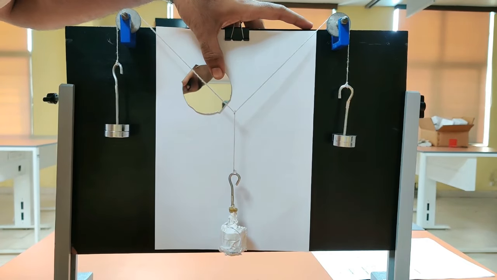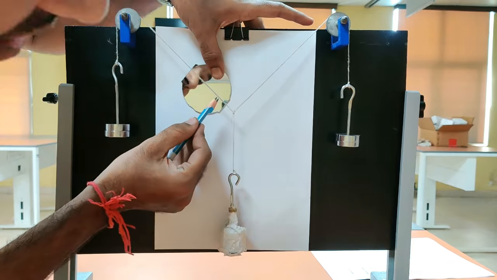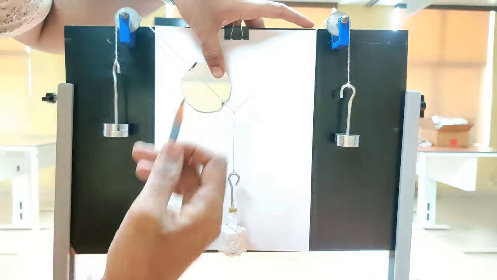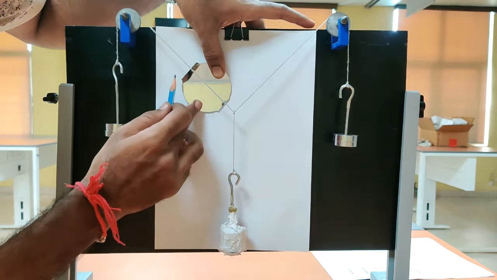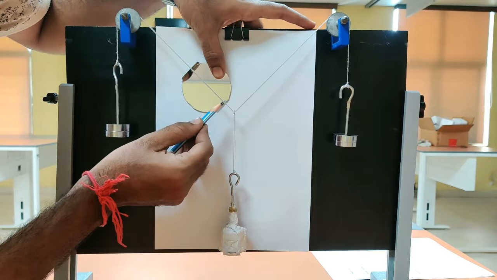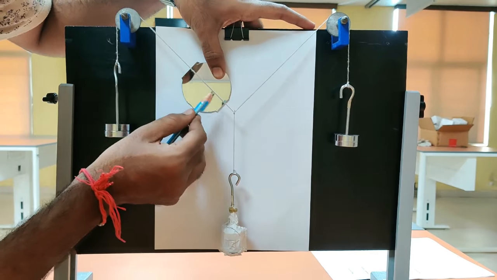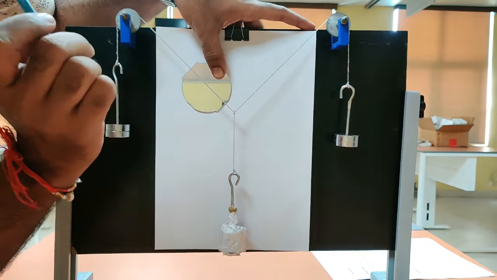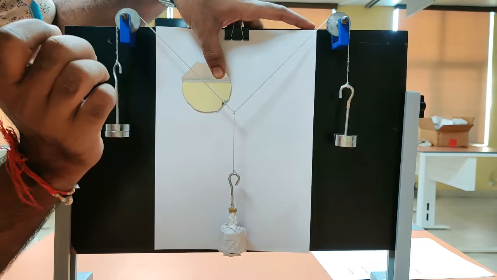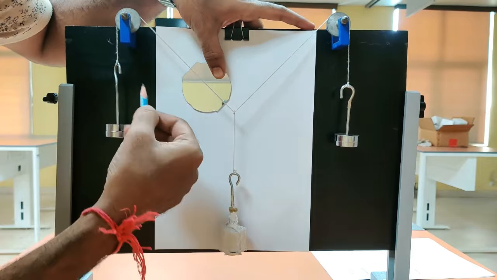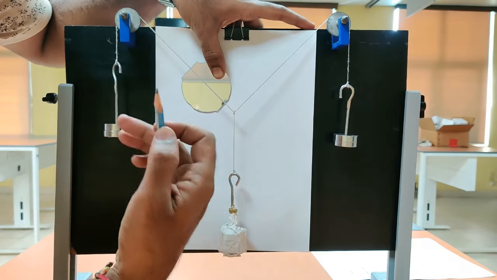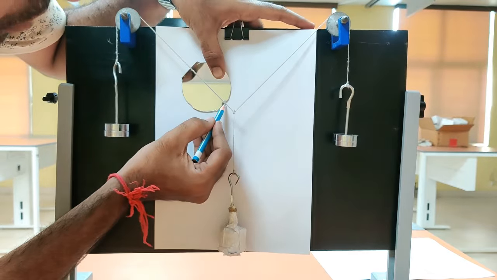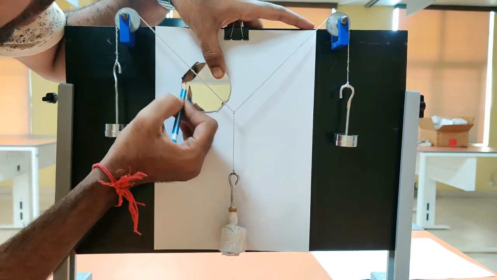Then you will see the thread in front of your eye, and this thread and the image of the thread should both be one behind the other. That is how you have to adjust your eye: exactly behind the original thread you are observing, the image of the thread has to be. Hold your eye like that. After that, you have to mark the thread ends at the mirror end, right?